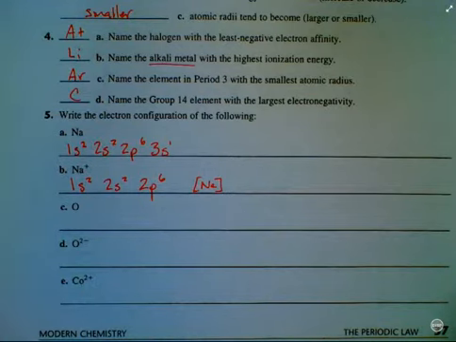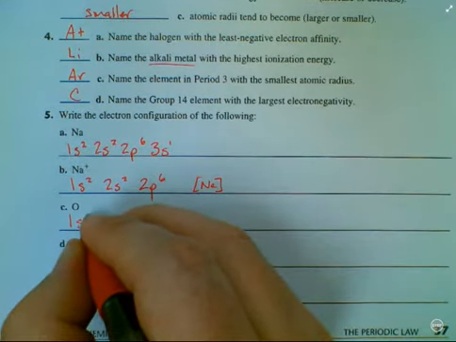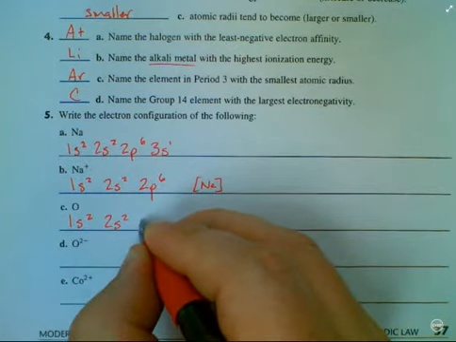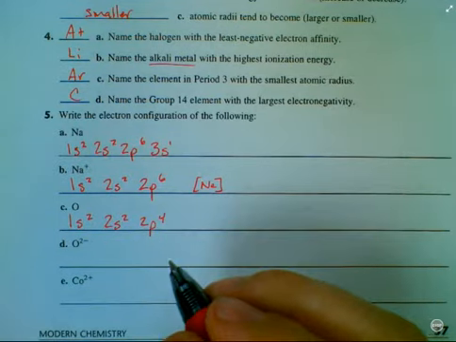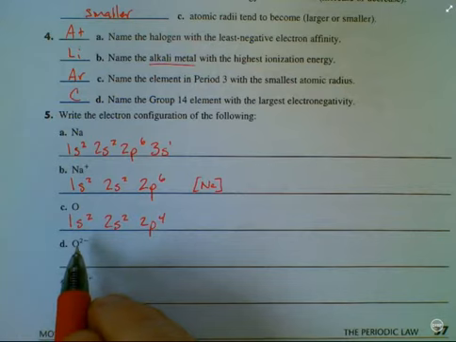Let's do the same thing for oxygen. We're going to just write the regular old neutral form of oxygen. We're going to go 1s2, 2s2, 2p4. Now, oxygen as a -2, as a negatively charged ion, is going to be gaining 2 electrons.